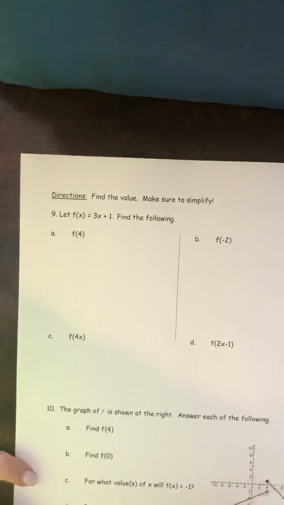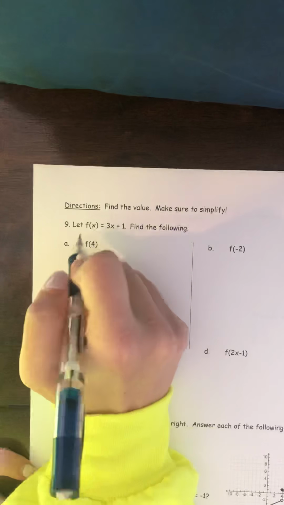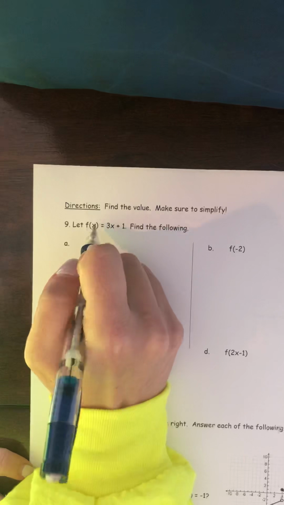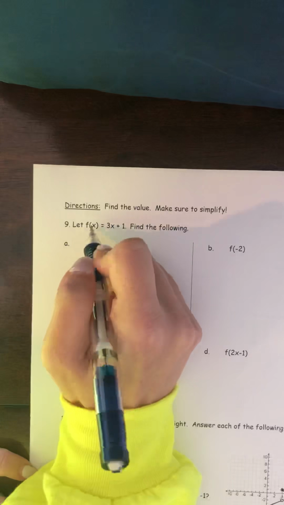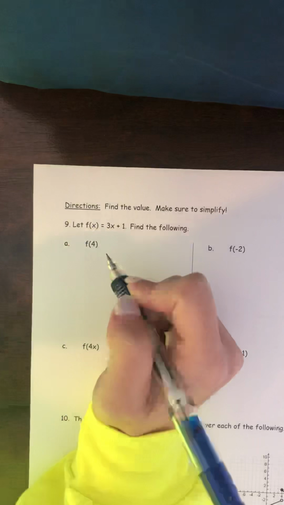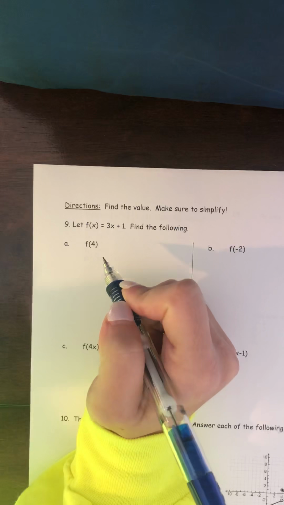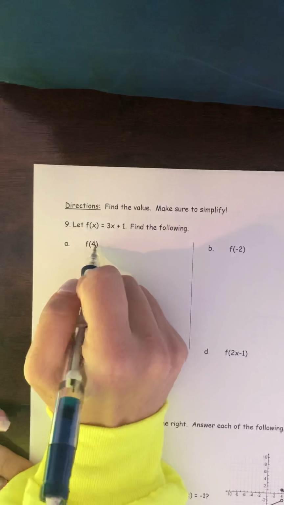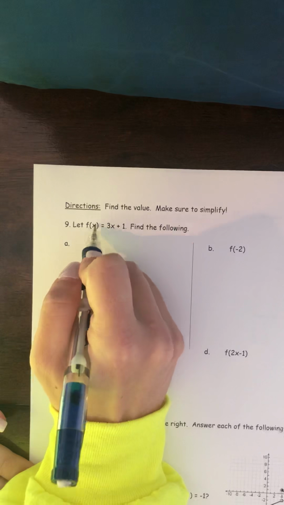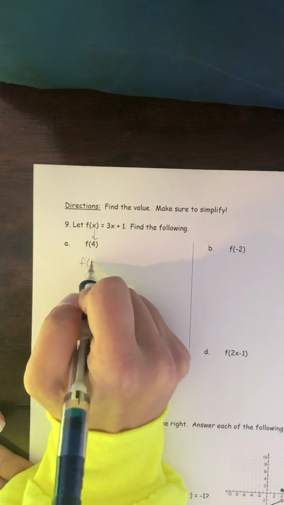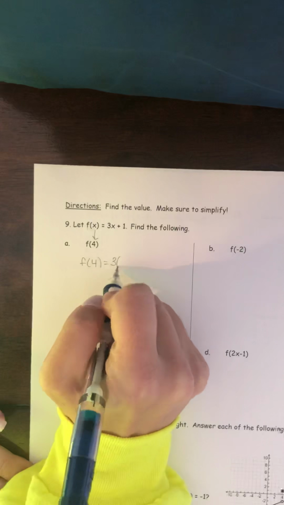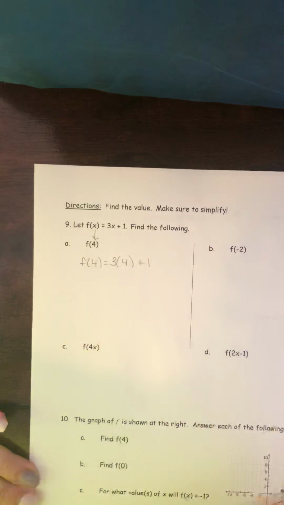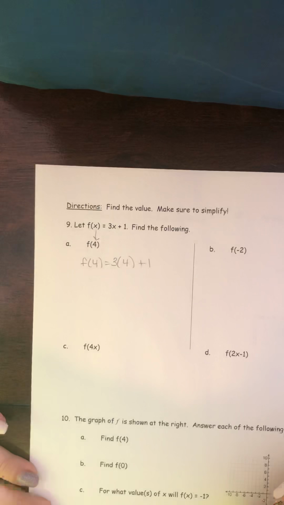Next, we're going to look at evaluating functions. This says let f of x, remember f of x is the same as y, but sometimes they write it like that, telling you what your input value is. So f of x is equal to 3x plus 1. When they're saying f of 4, all they did was replace the x value with 4. So anywhere in your problem you have an x value, you replace it with 4, because they're just telling you that x is equal to 4 to find y.